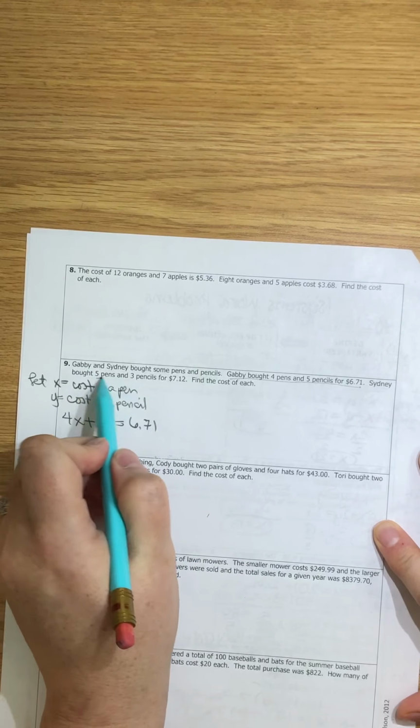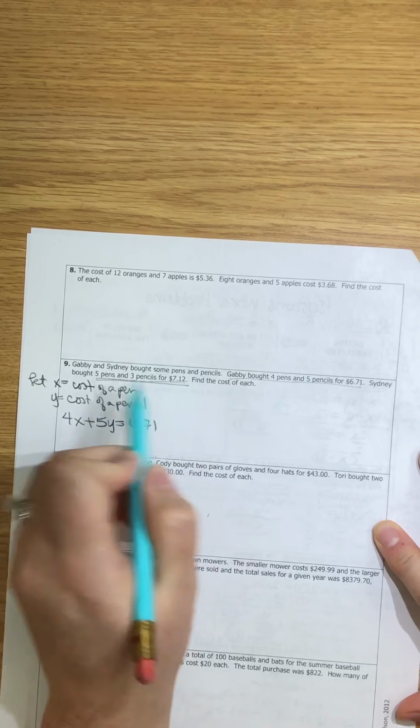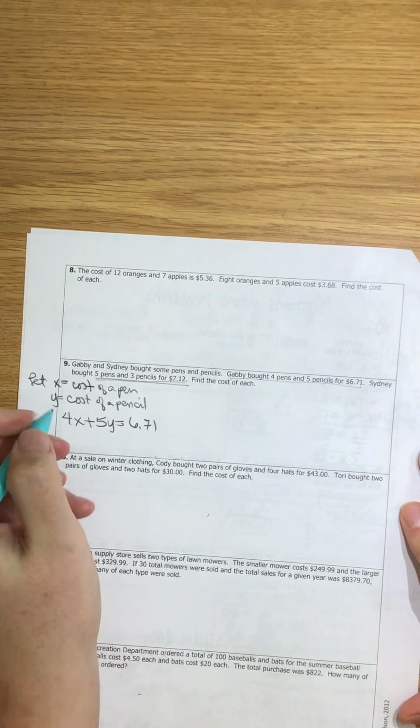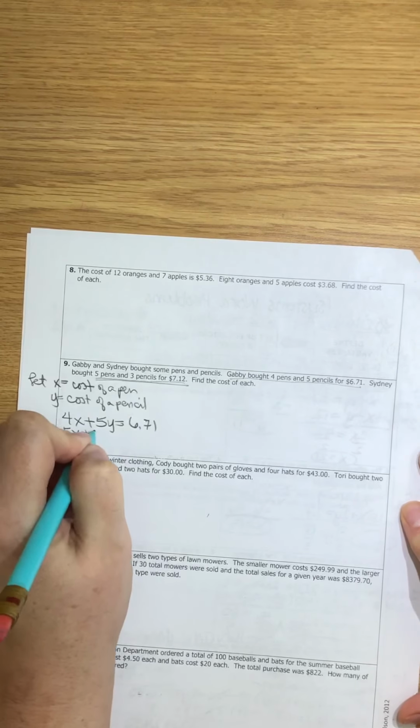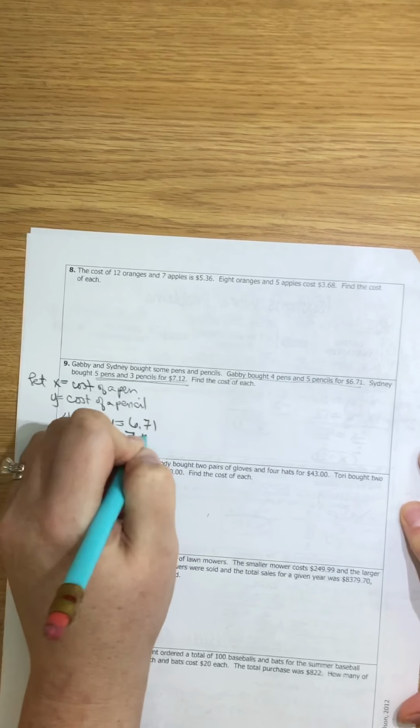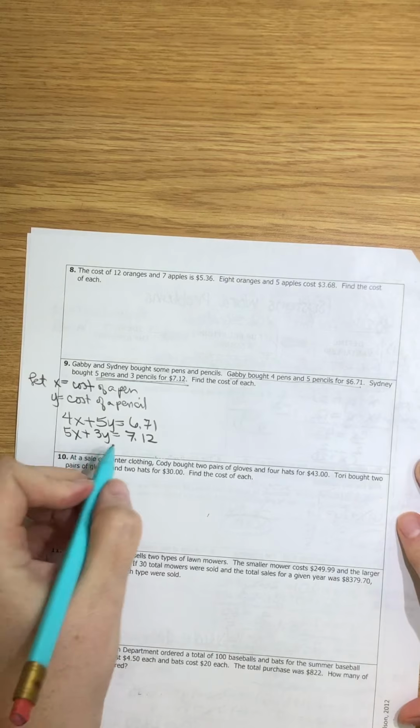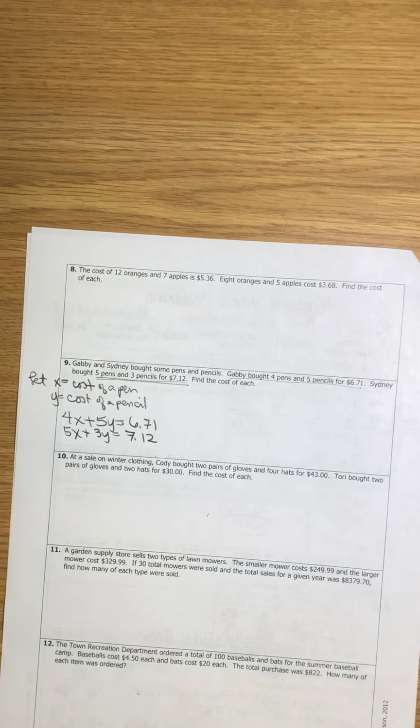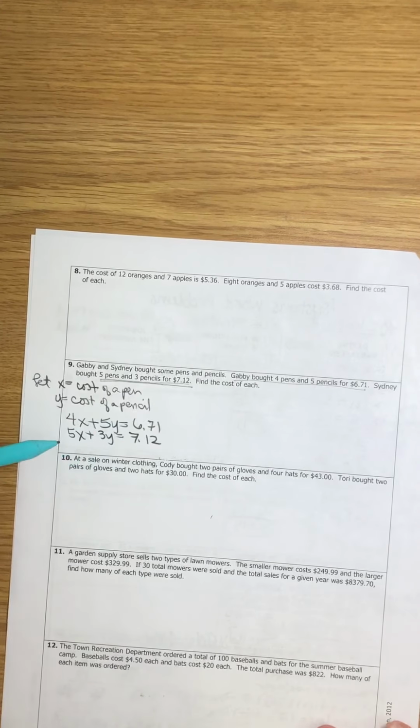Now Sydney bought 5 pens and 3 pencils for $7.12. So that's going to be 5X plus 3Y equals $7.12. Okay, so again, I notice to solve this by elimination, I'm going to have to multiply both equations. So 4 and 5 have 20 in common. I would need 1 to be positive 20 and 1 to be negative 20. 5 and 3 have 15 in common. 1 would have to be positive 15 and 1 would have to be negative 15.